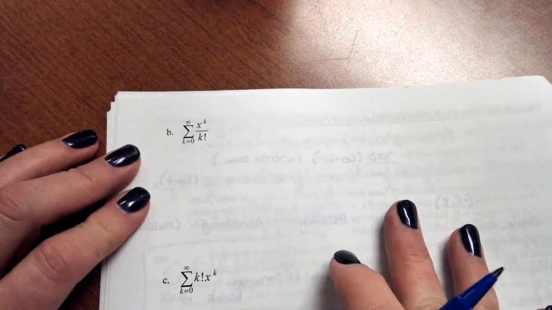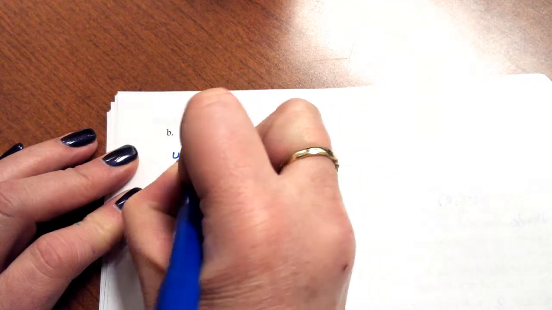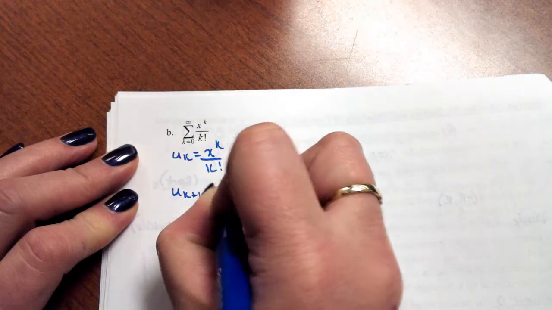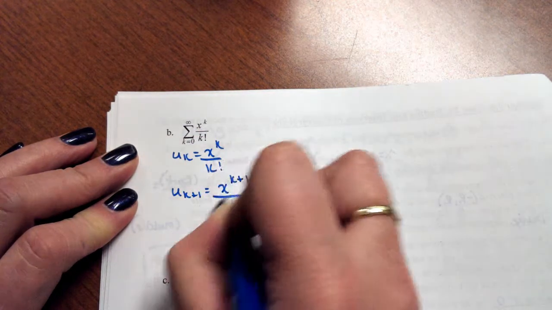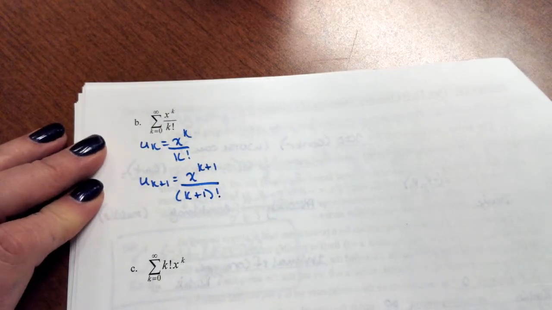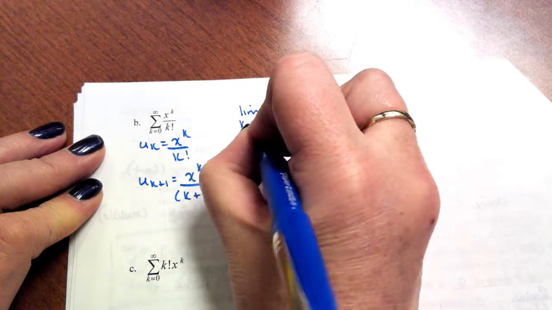So here I've got x to the k divided by k factorial. So I want to apply my ratio test. My u sub k is x to the k over k factorial. U sub k plus 1 is x to the k plus 1 over k plus 1 factorial. So I'm going to use my ratio test. So I'm going to find the limit as k goes to infinity.